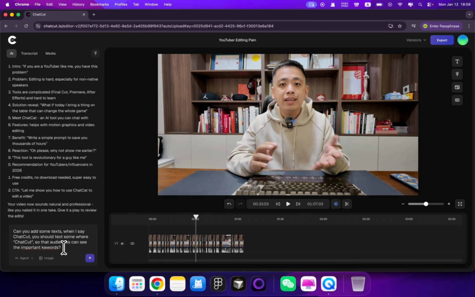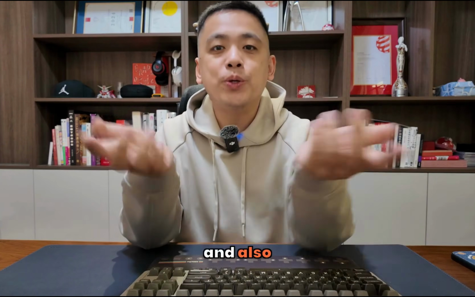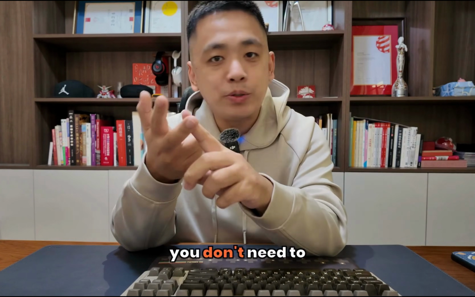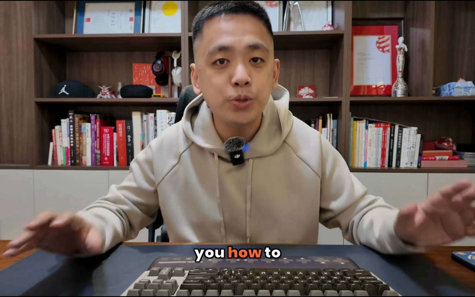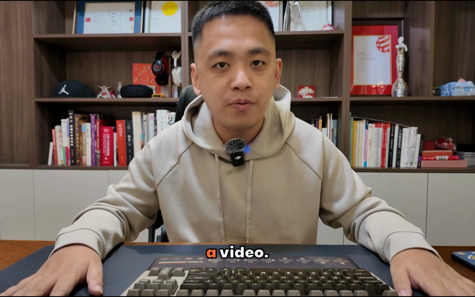Okay, what about if I want to showcase the name of the software? I just changed my prompt. Say, hey, can you add some text when I say ChatCut? You should put the text ChatCut somewhere. And let's type. And also you get free credits, you don't need to download anything, and it's super easy to use. Let me show you how to use ChatCut to edit a video.